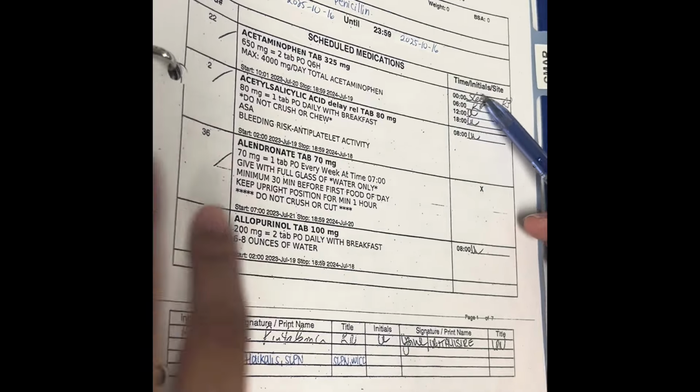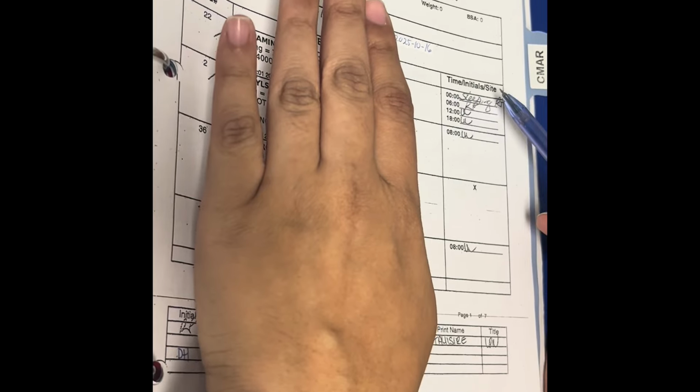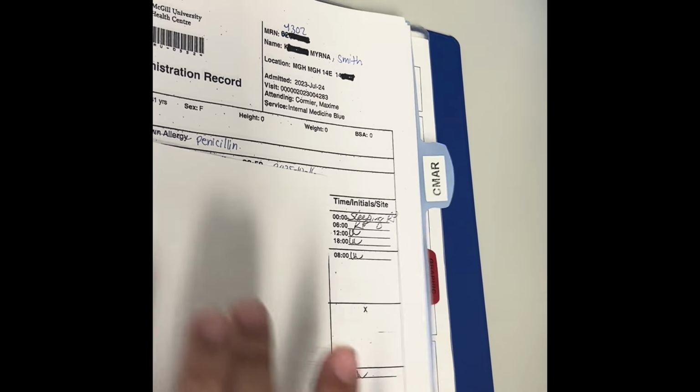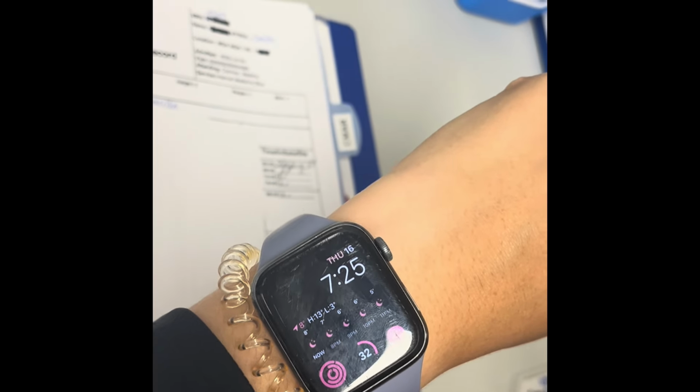So we're going to start from the beginning. Usually if it's the first time you're doing medications, you want to get something to cover. It's a lot of information at once, so you want to get something to cover so that we're looking only at the times. So right now we are 19:25. So we're going to prepare the PM meds.